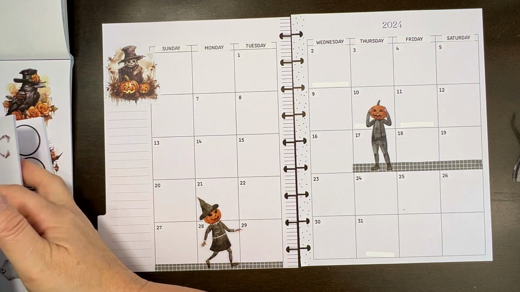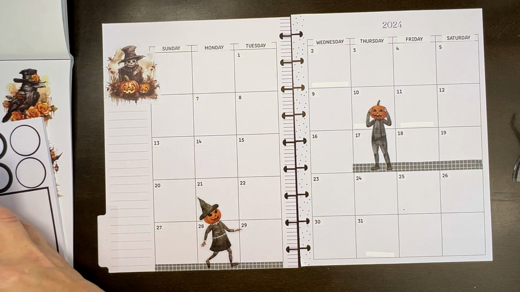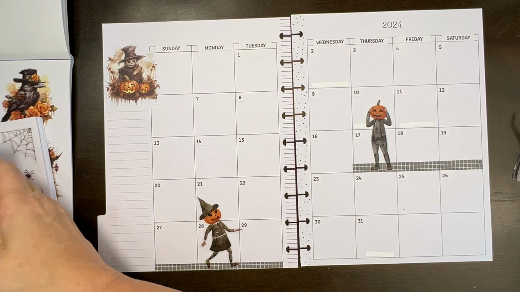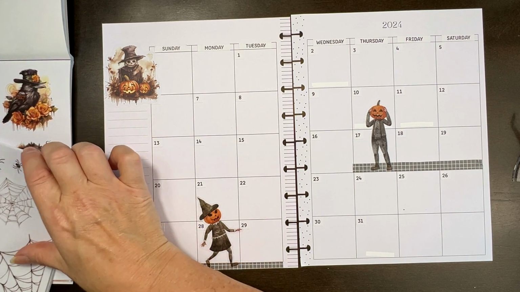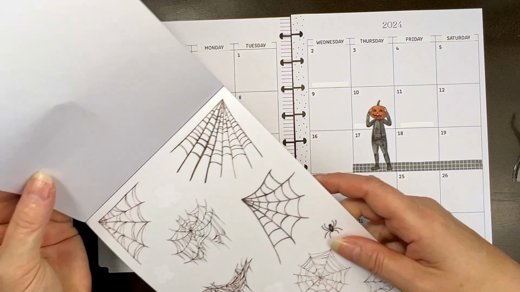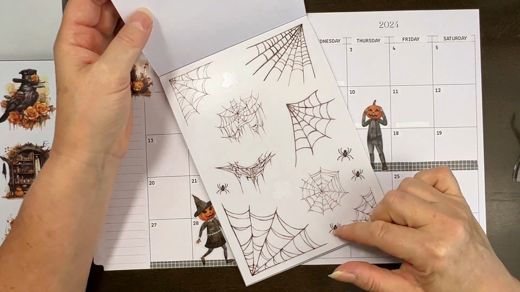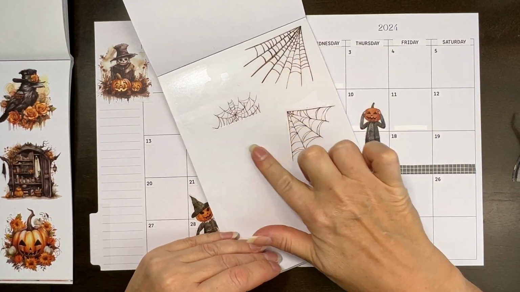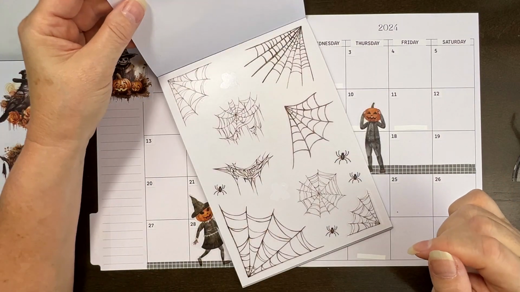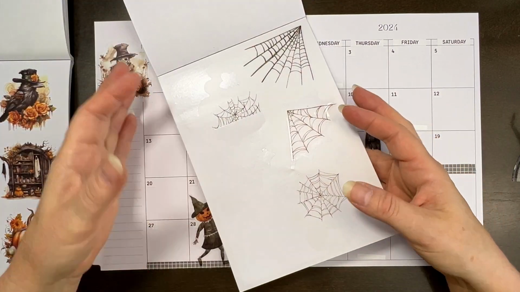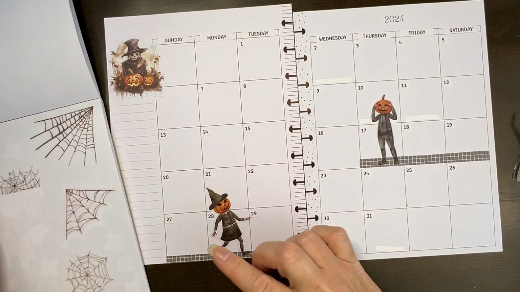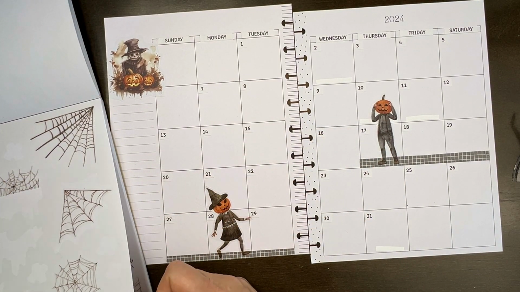Oh, you know what? Before, I wanted to add in some spider webs, I said, right? So I think I want to add in, here's the spider web page, and this is the same page which I have already used some out of. But I'm kind of thinking I want some spider webs just to kind of go around these guys.